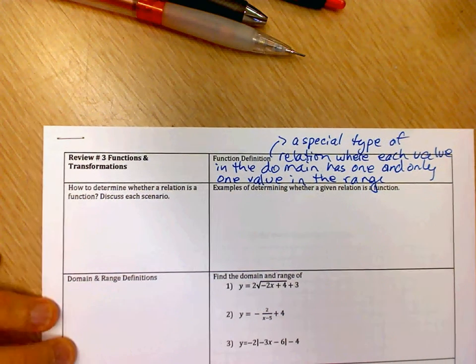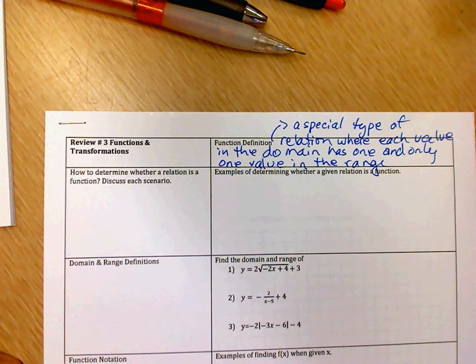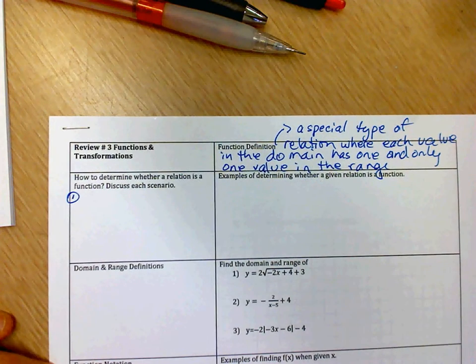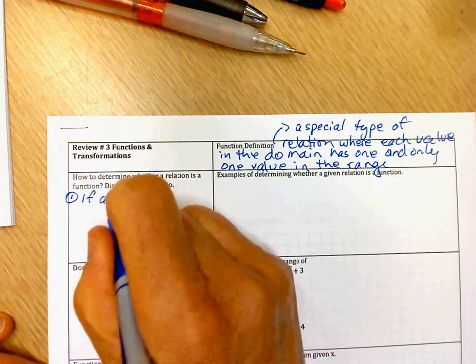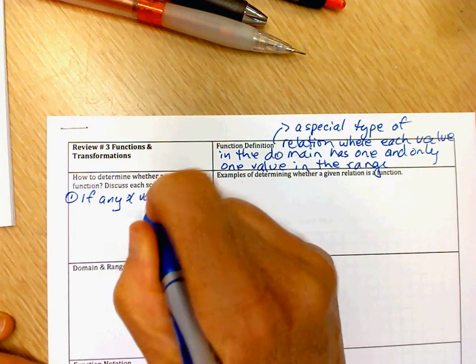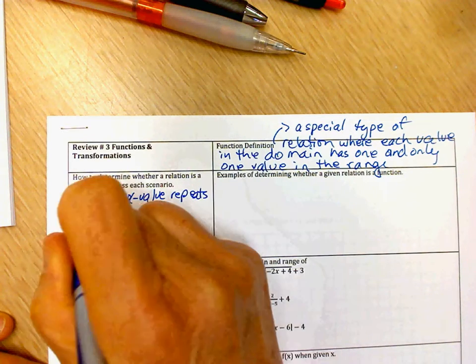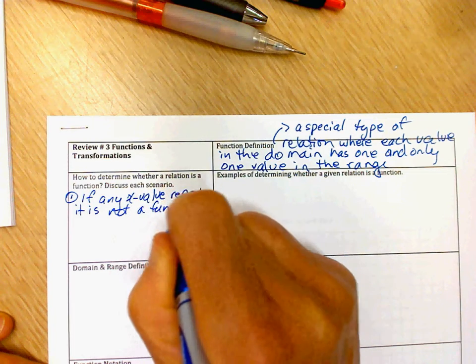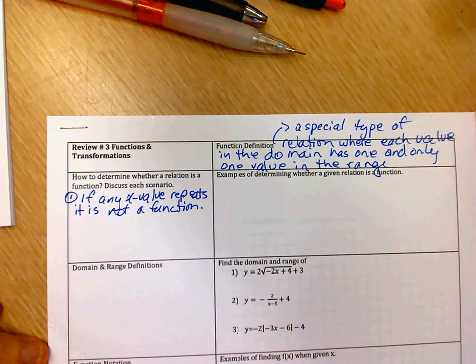So how do we determine whether a relation is a function? Well, it depends how that relation is presented to you. If it's presented to you as a set of ordered pairs, if any x value repeats, it is not a function, because if it's repeating, then one x value will have two different y values.